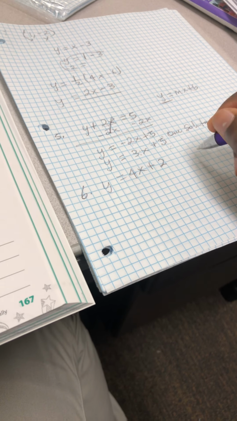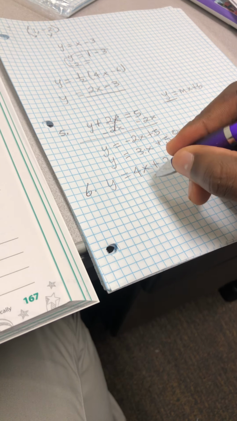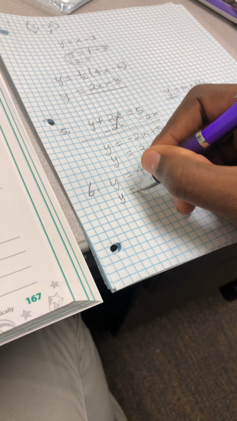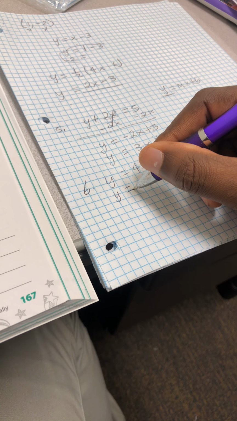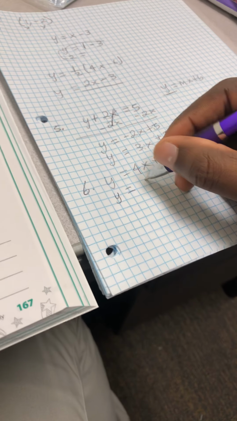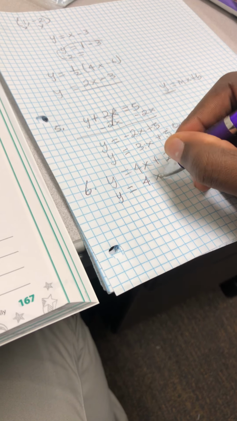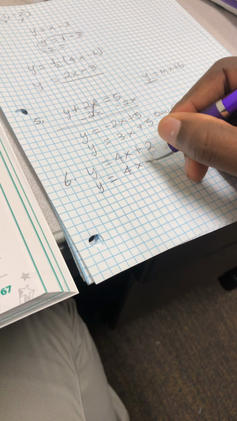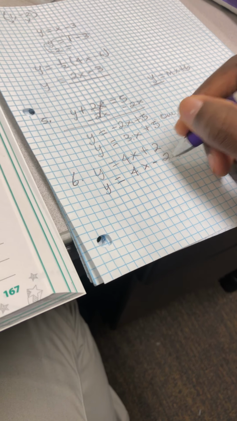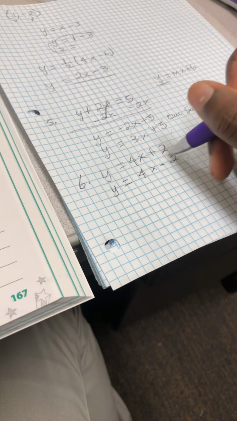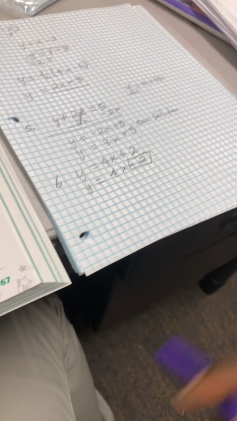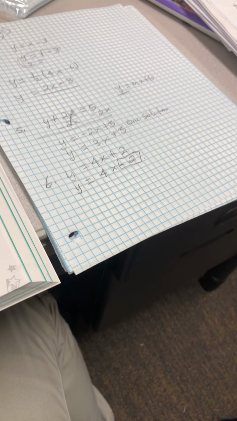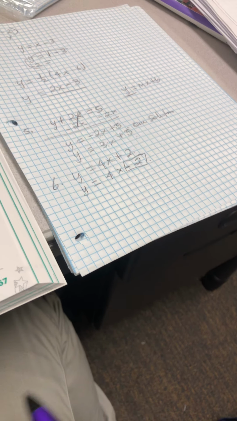For no solution, we know that we have to have the same slope and a different y-intercept. Our slope is 4, so we have to have that same slope, but our y-intercept has to be different. I can use any number here. I can use negative 2, because 2 and negative 2 are different. You can use any number here as long as your y-intercept is different, and that would tell you that it has no solution.